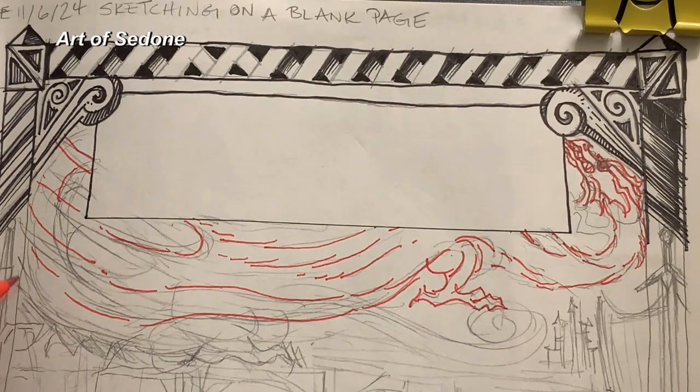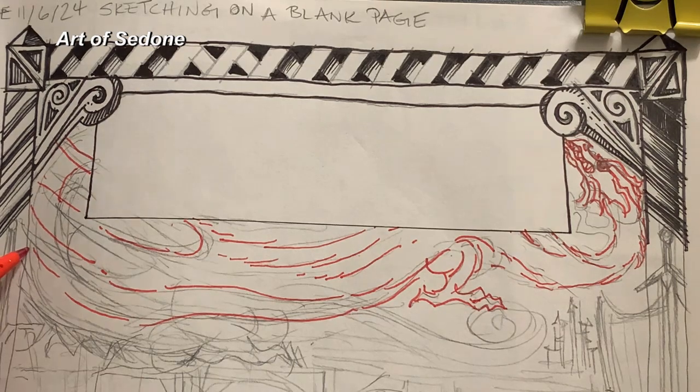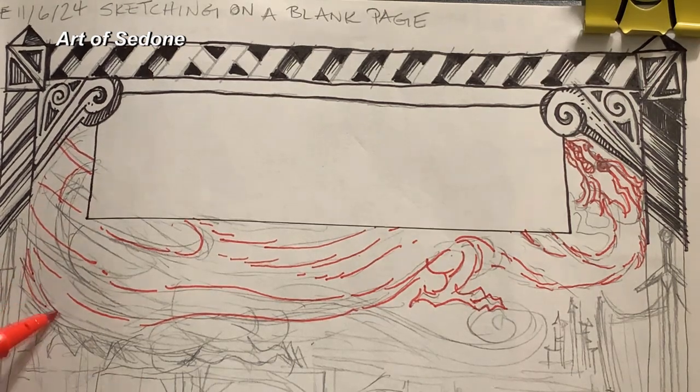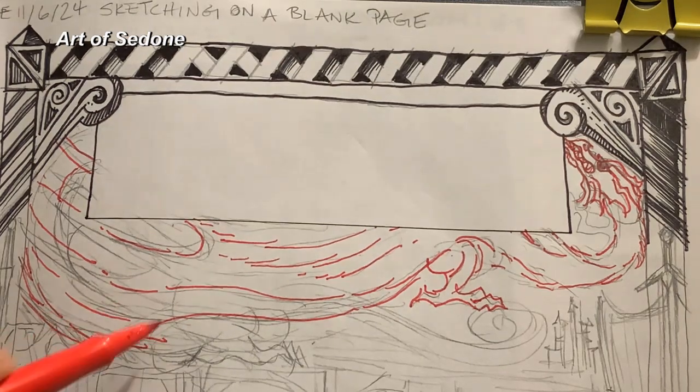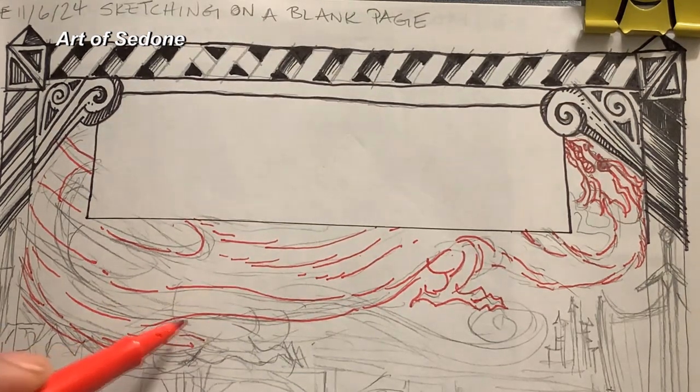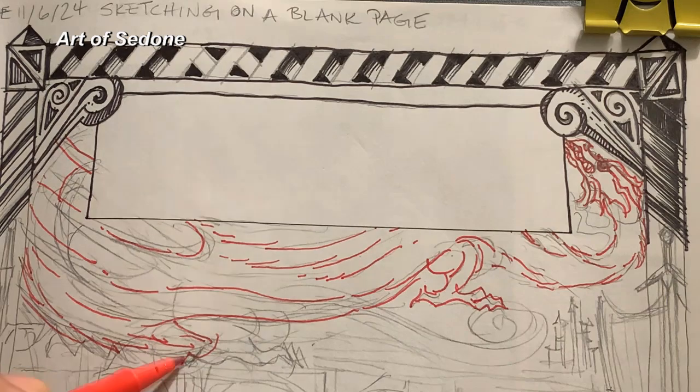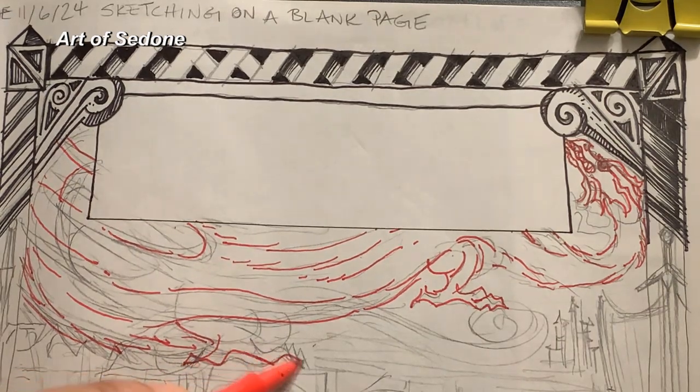And then see what it looks like once I erase. Plus I want to see what the other colors will do.